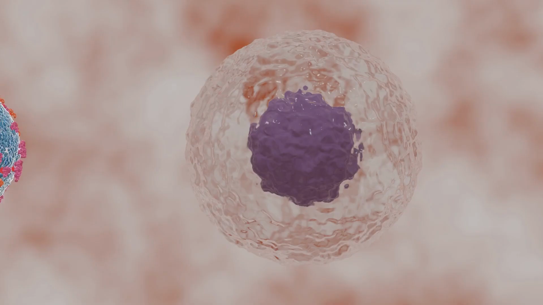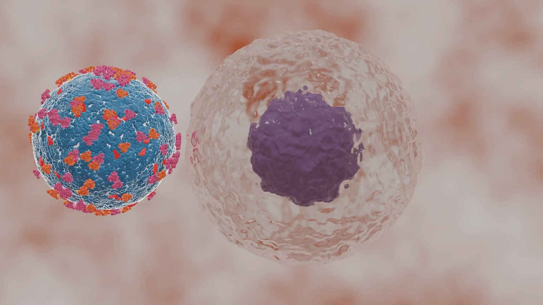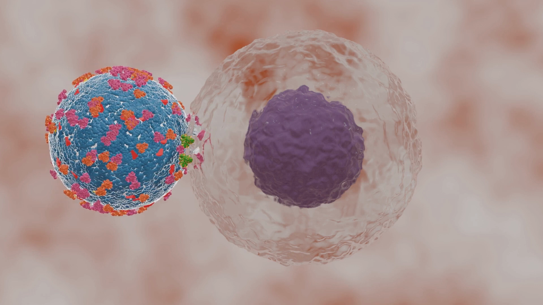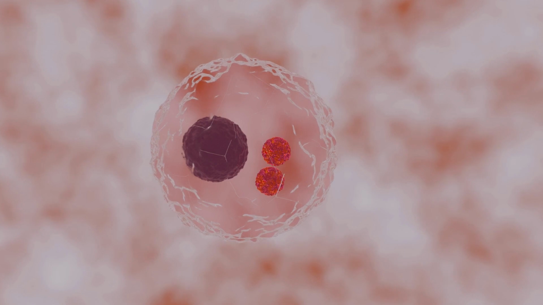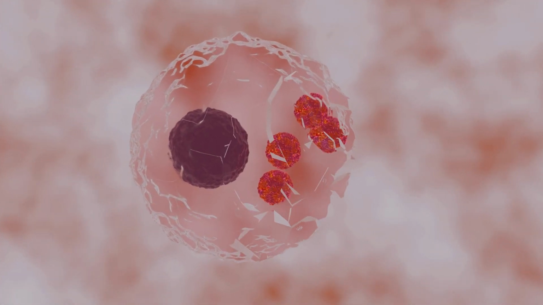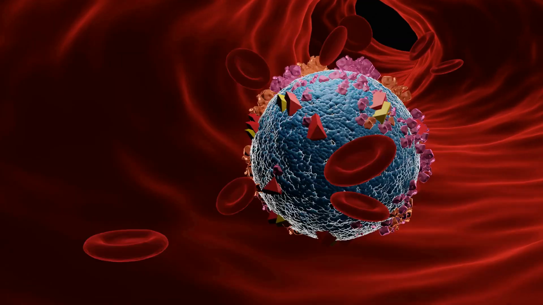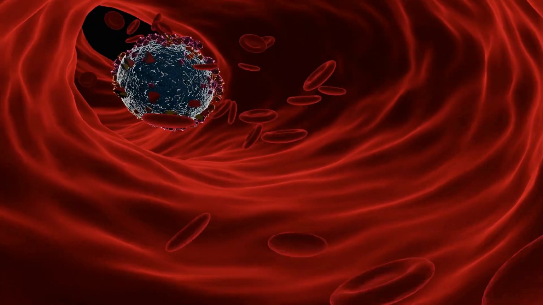Viruses depend on a host cell. When a virus is attached to a cell, the cell engulfs the virus. Viral genetic material is released in the cell and begins replication. New viral particles are released from the cell and enter the bloodstream, which causes disease.